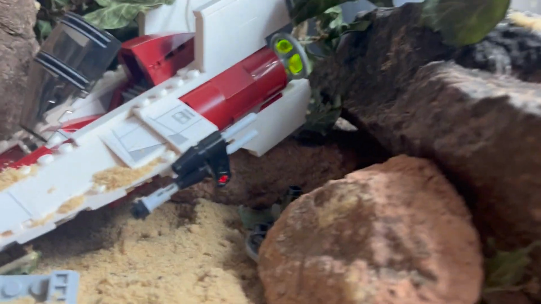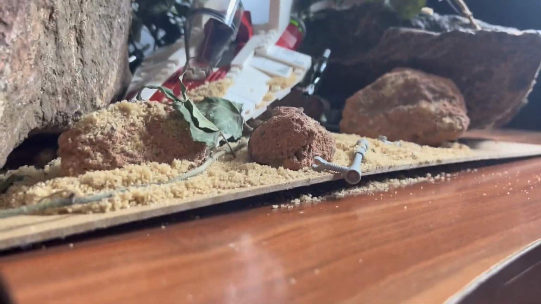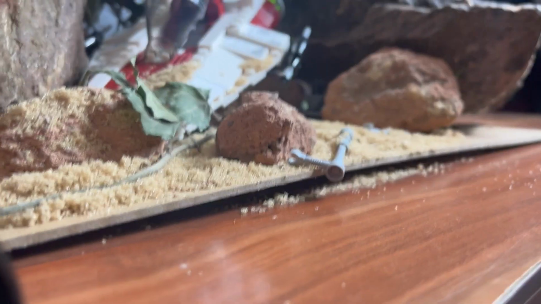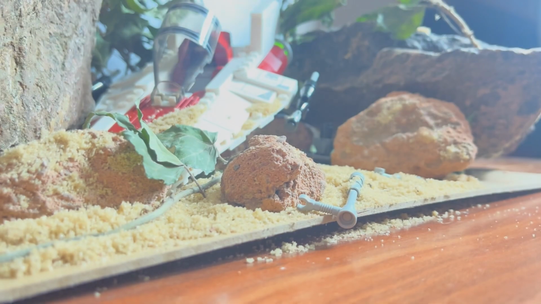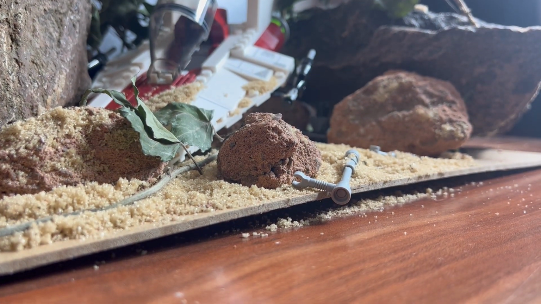Right, time to place the minifigures. It's probably going to be better if I get my phone holder and set it up so while I'm doing this you guys can see what I'm sort of doing. There you go. I will go for a run through of what I'm doing as I'm doing it, but it's just easy to do it like this.